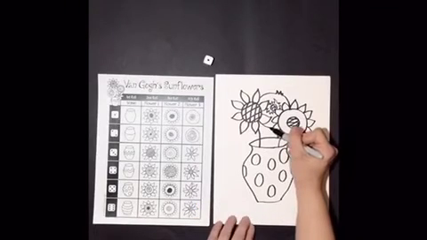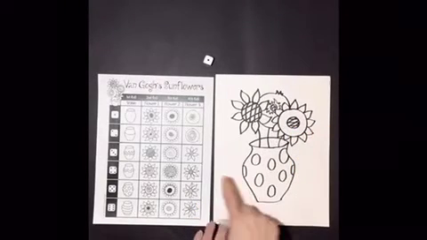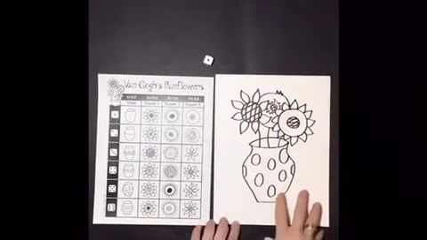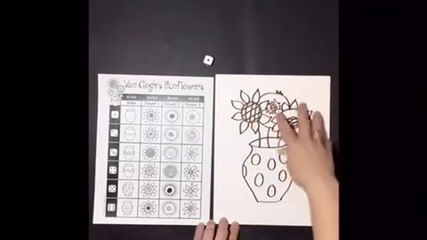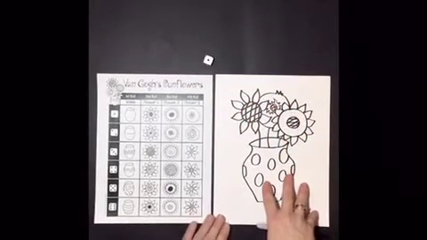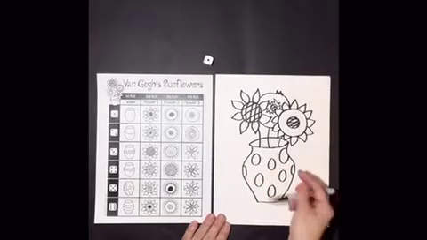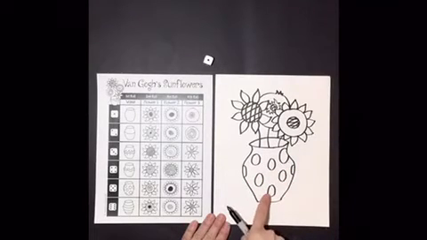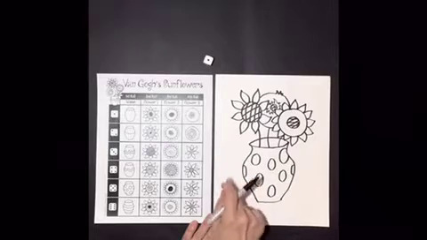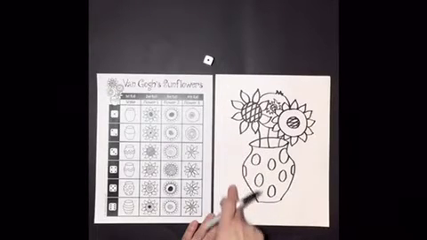Now again, remember we're focusing on the space of our whole page. So we want to make sure that we're filling in the entire page. Right now it looks like our vase is just floating in thin air. So we need to anchor it down, which we've talked about in class many times. So the way that we're going to anchor our sunflower vase down is we're going to start on the edge of our paper anywhere that you want to in this vicinity, in this area.